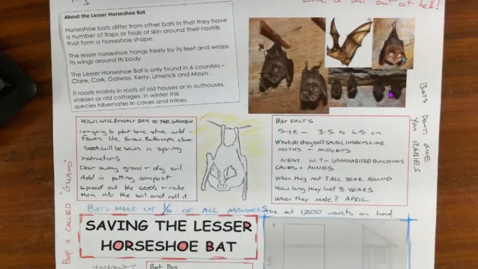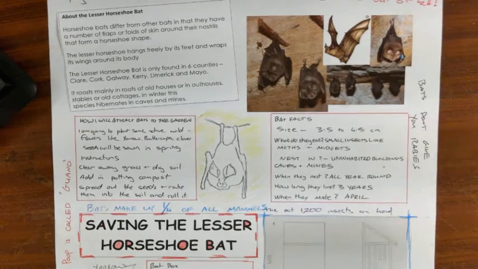I have some photos of the lesser horseshoe bat. Again, you could print those out and stick them on. And then I've handwritten some boxes in. In other words, the information I learned on how to attract them to the garden is here. I drew a little sketch of the bats so you can see what they look like. The bat facts, in other words, what size they were, when they mate, what they eat, where they live, all of that kind of stuff was here. And as we go down through it, it's basically all of the information that I learned in the Word document.